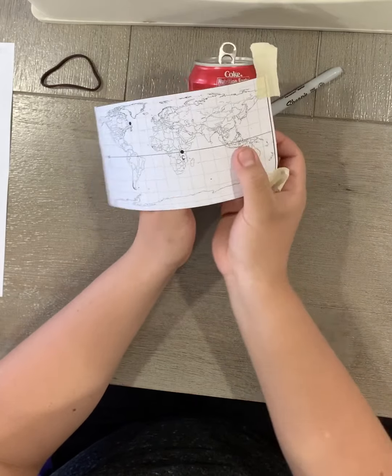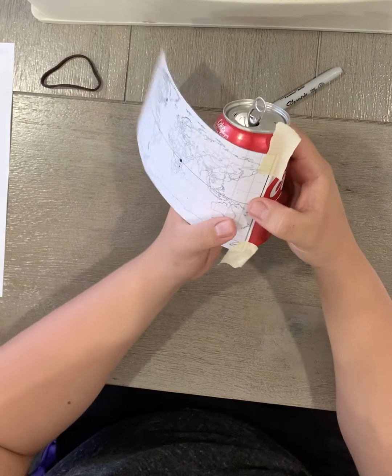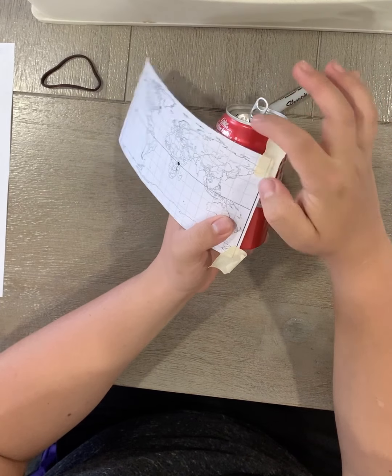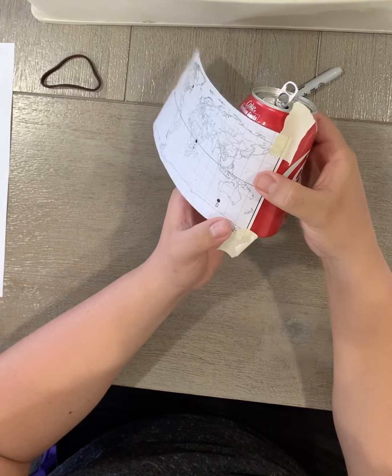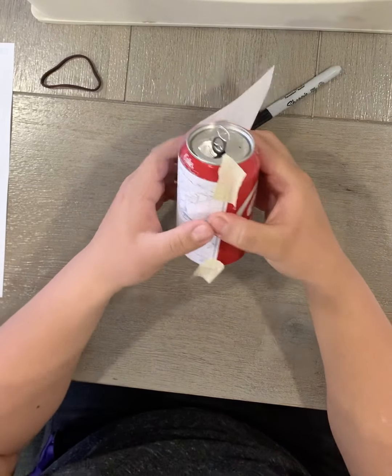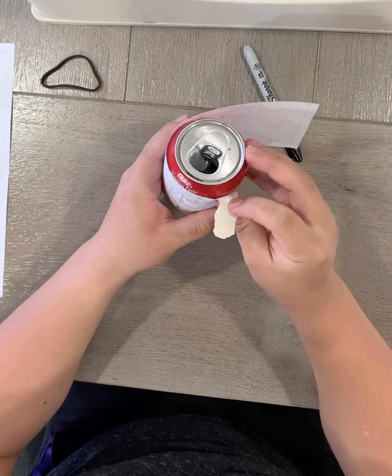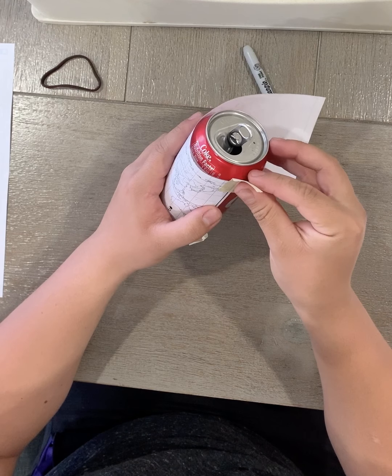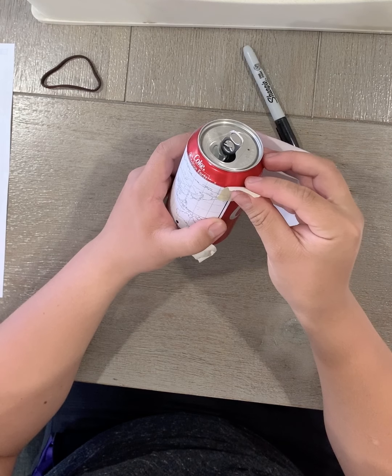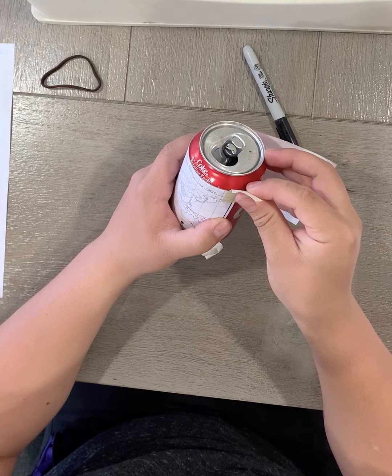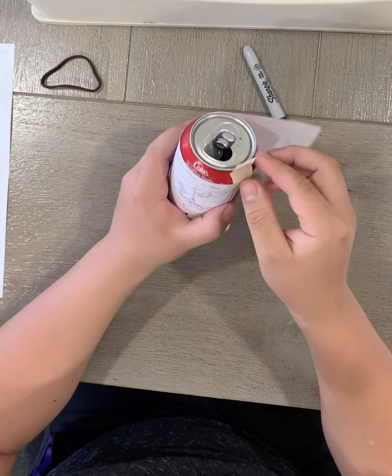So you're going to want to get your paper. I suggest finding a little line. I actually see like a little line on this Coke can, so I'm going to line my paper up right on that line. Seems good enough right there.